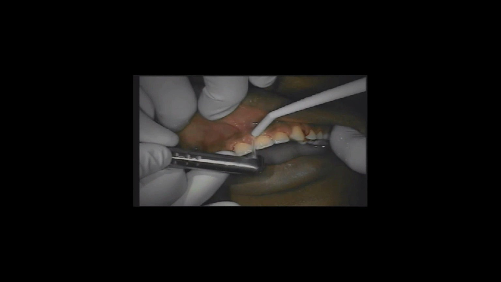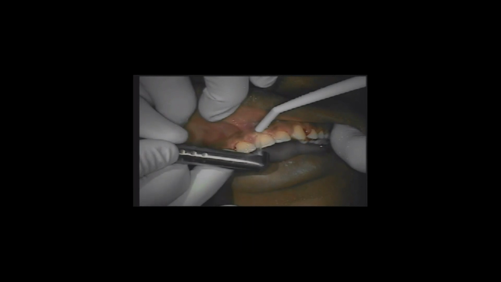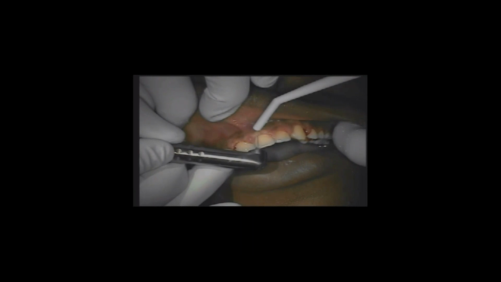So again, the first step is to just get our gingival shapes, get our zenith point, get our papilla shaped. And once we have things pretty much rough outlined, then we're going to go in and start fine-tuning and beveling, and then thinning those papilla, the bulkiness in the papilla as well.